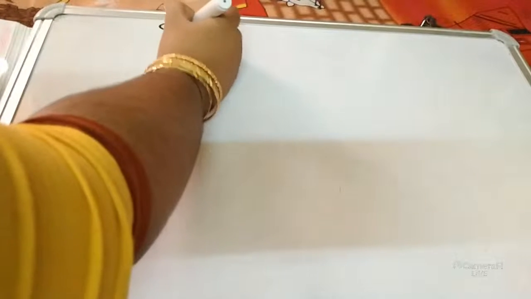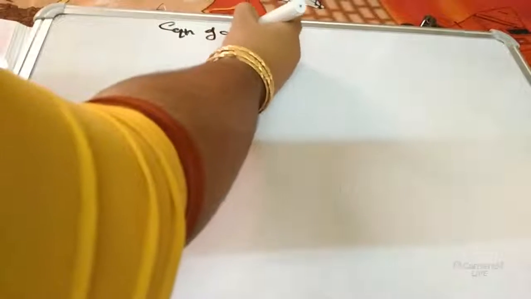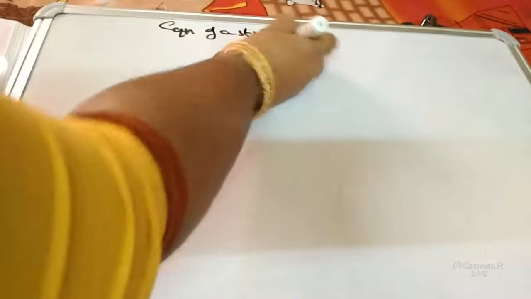Okay, so chapter 12, equation of a straight line. Now, equation of a straight line can be found in different forms, like equation of a straight line which is parallel to x-axis, straight line which is parallel to y-axis, straight line in slope intercept form, straight line in point slope form, and straight line in 2-point form.